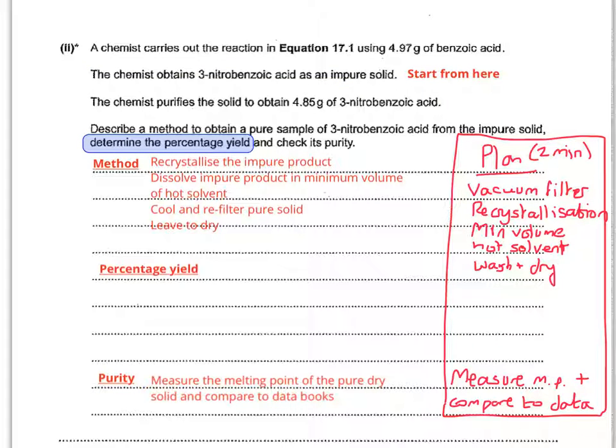So even though we might be feeling quite chuffed with ourselves at this point, we have to make sure that we're actually answering what the question wants. So the question wants us to determine the percentage yield.